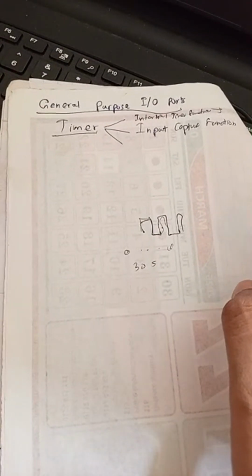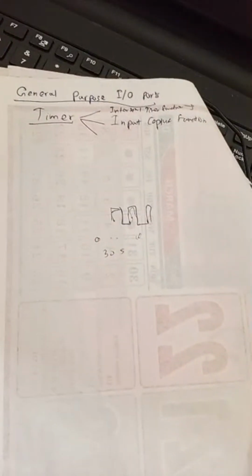The first one is the internal timer function, and the second one is the input capture function.